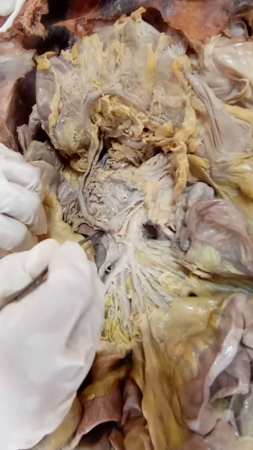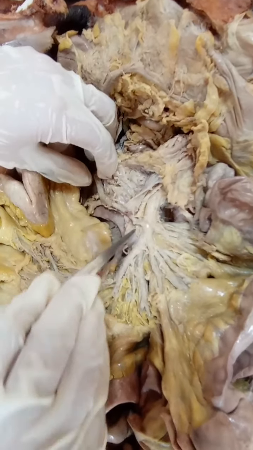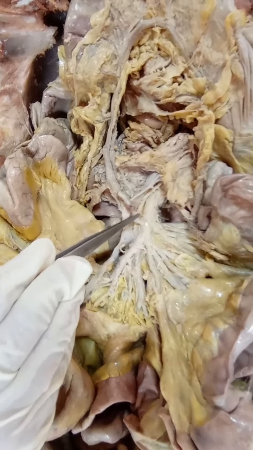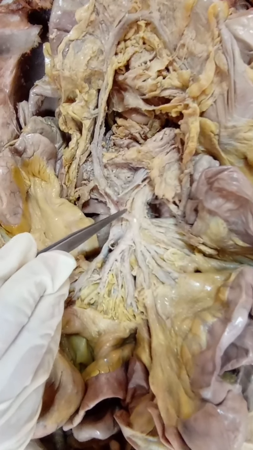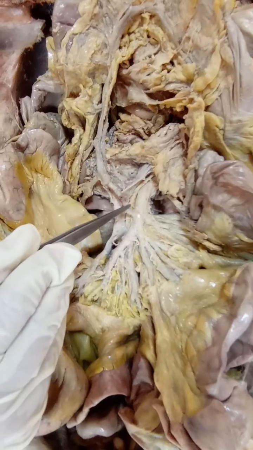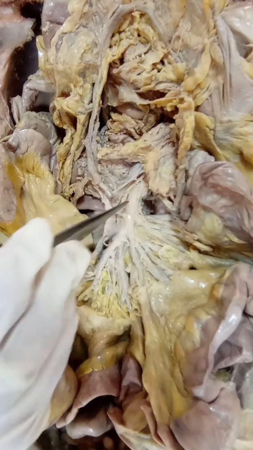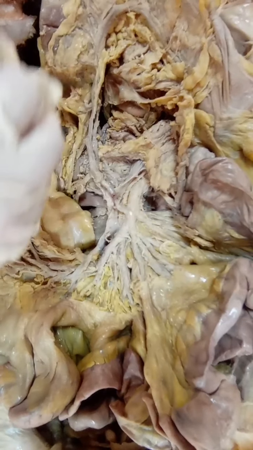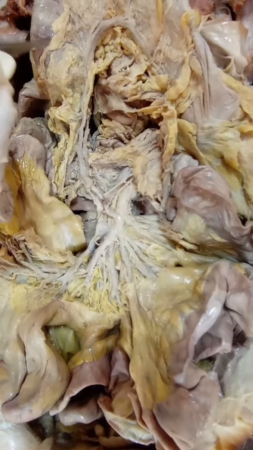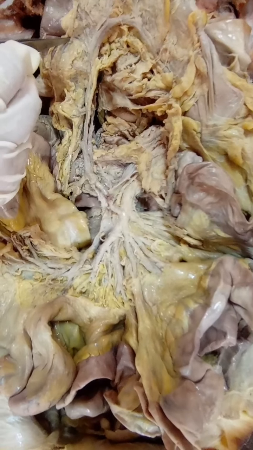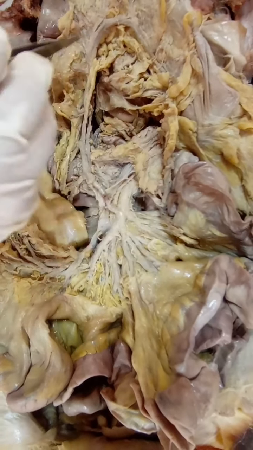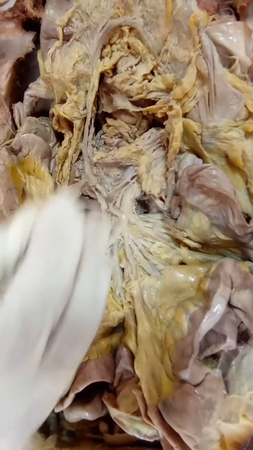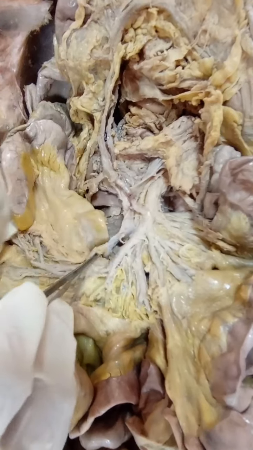The second one is the middle colic artery. This one is the middle colic artery. It arises from the right side of the superior mesenteric artery, from below the pancreas. This is the pancreas, below the pancreas. It runs downwards and forwards in the transverse mesocolon. It gives right branches and left branches, and supplies the transverse mesocolon.